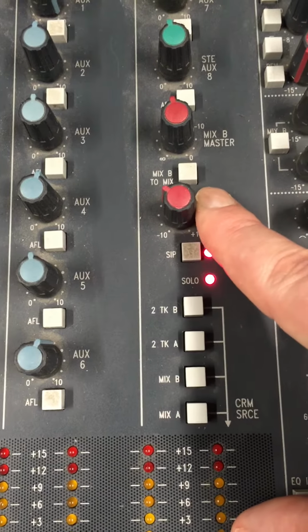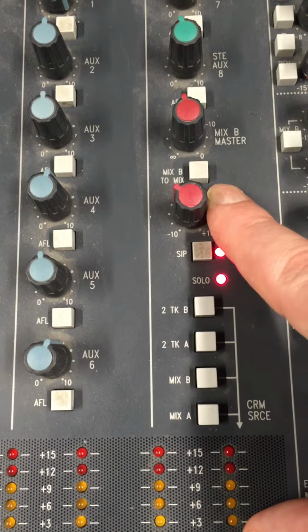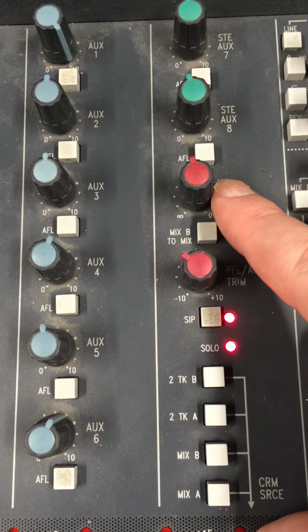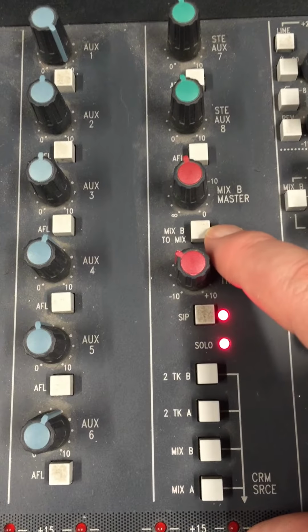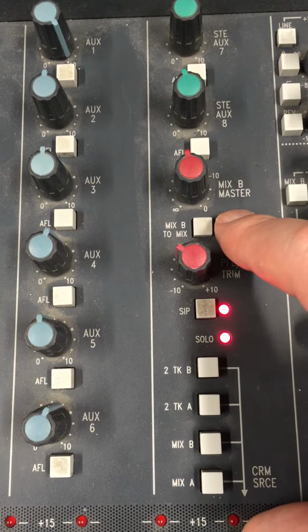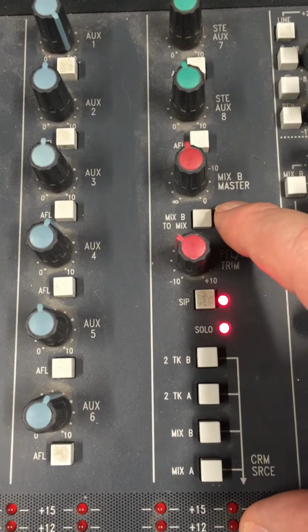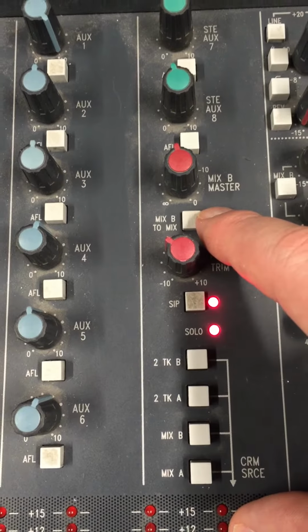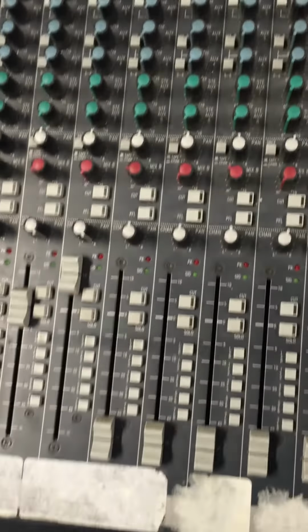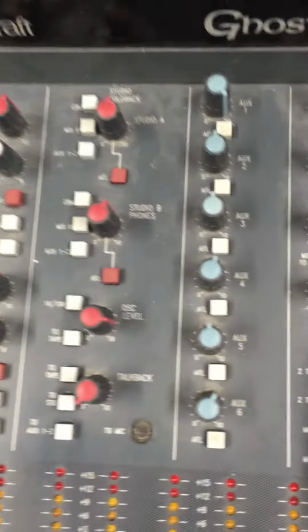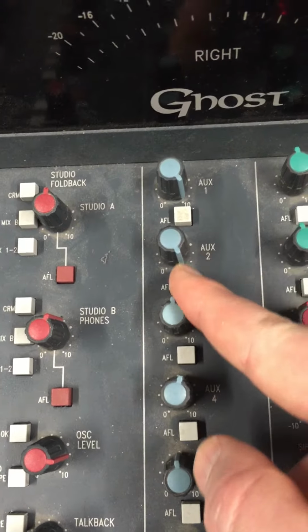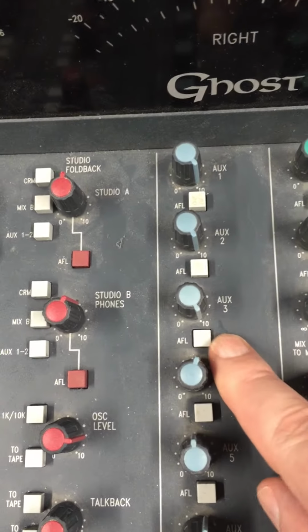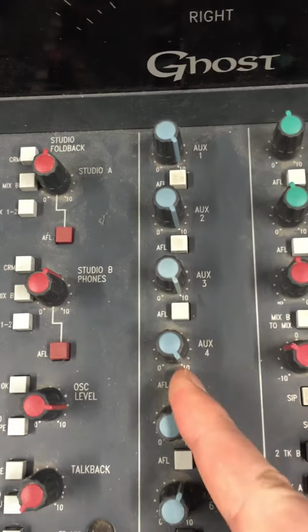Here's our trim for our solo, for our PFL. Above that we basically have our master fader for our Mix B monitor section. We also have the ability to route the Mix B monitor path into the main stereo bus, allowing us to use all 48 inputs for mixdown. Then we have our auxiliaries. Each auxiliary has a master output and an AFL to allow us to hear what's actually being sent out.